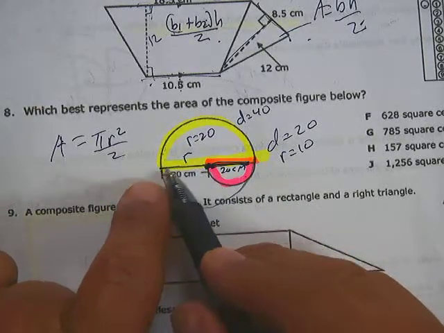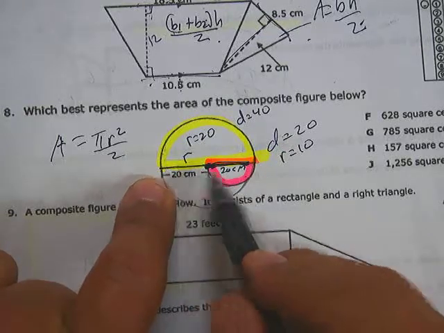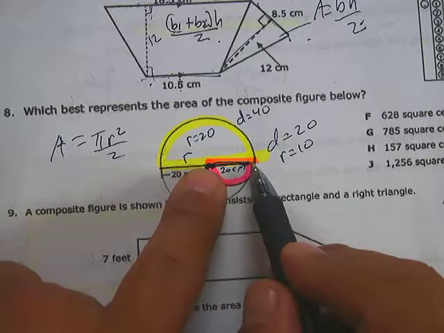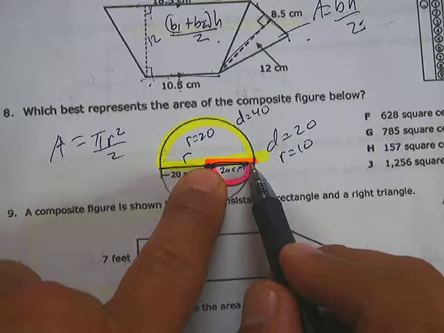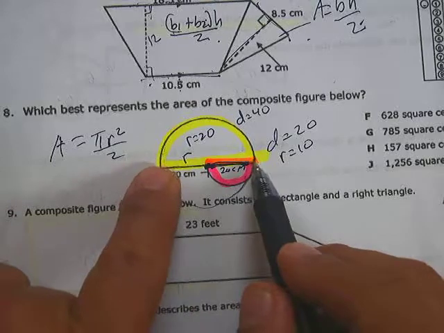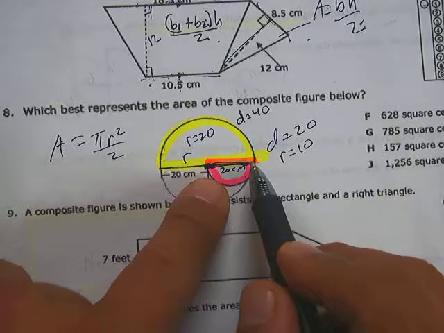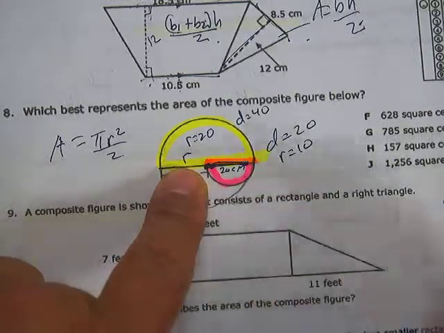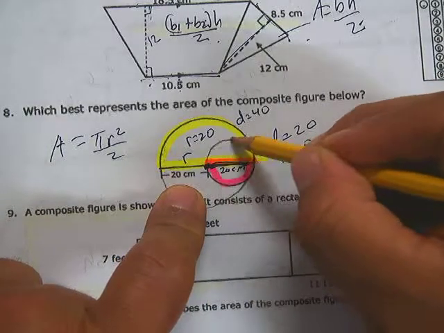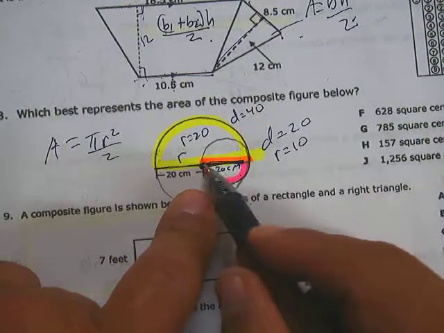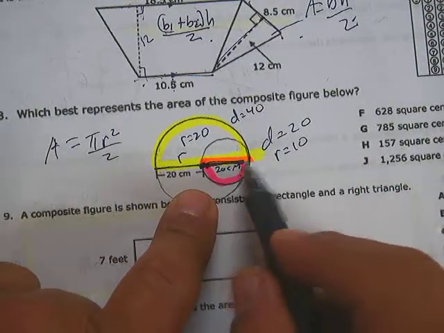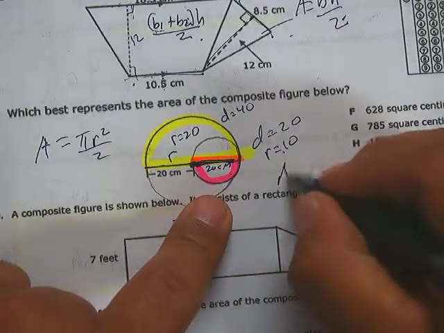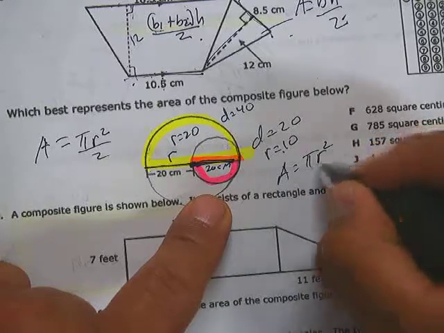Well, this one is also a half circle. But on this one, my diameter is all the way across. It happens to be 20, and the radius is 10, because look, if this is 20, half, that's the radius. Well, the diameter of the big circle is all the way across, that's 40. That means 20 plus 20 is the diameter. That means this 20 happens to be the diameter of the smaller circle. The radius of the big circle is 20, but the 20 is the diameter of the smaller circle.